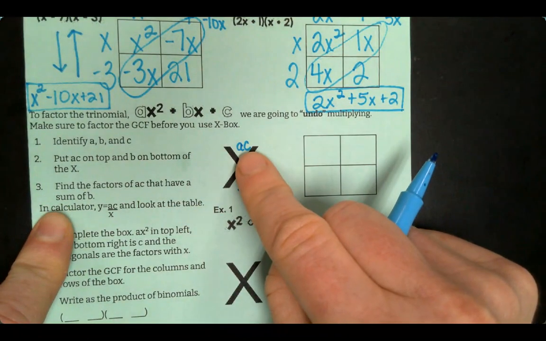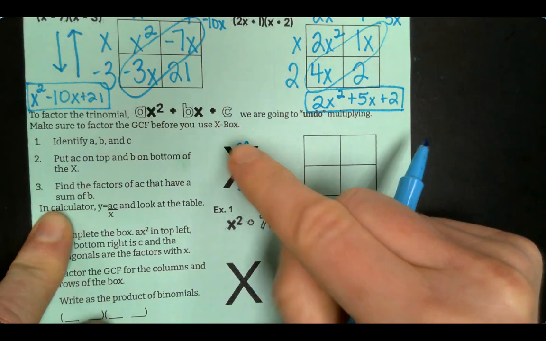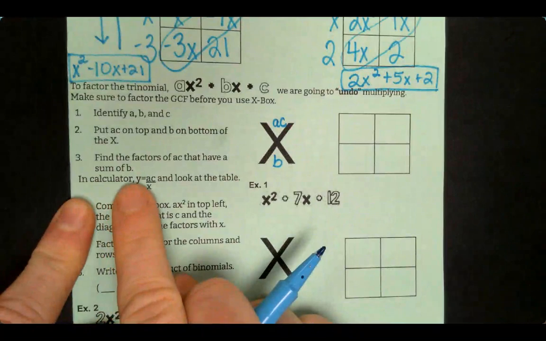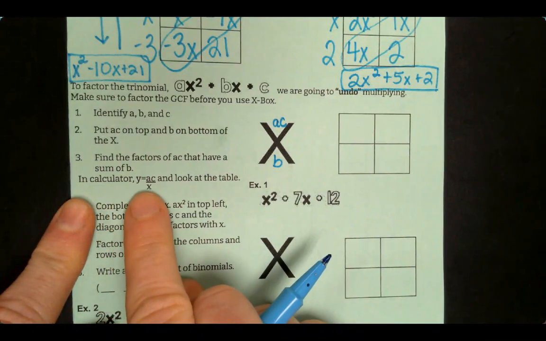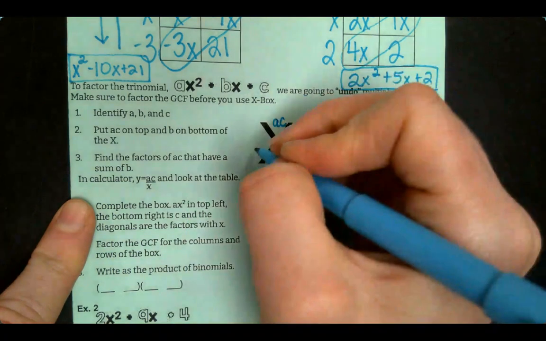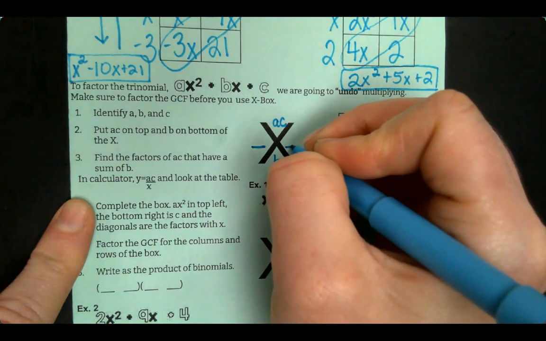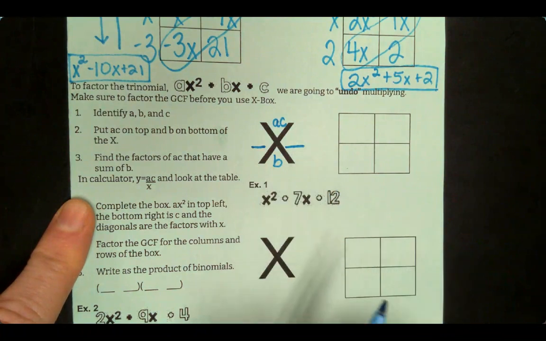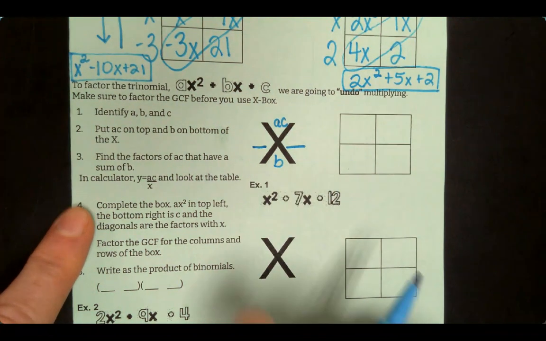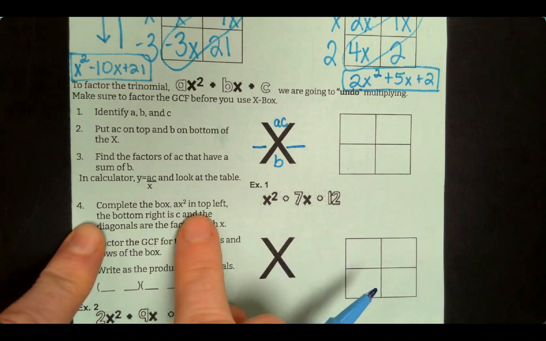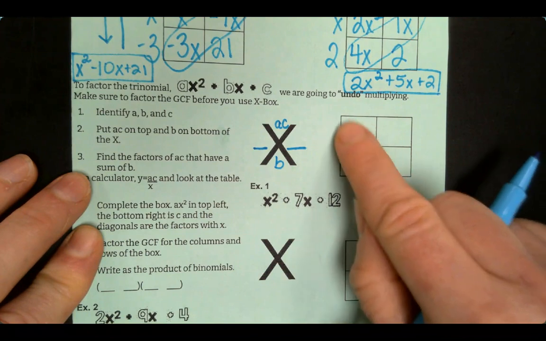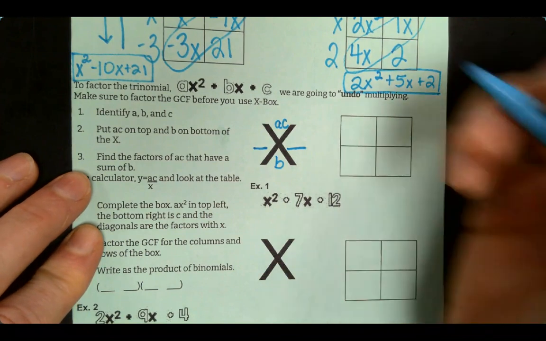Find the factors of AC that have a sum of B. So factors of AC, just like we did for X games, with a sum of B. In the calculator, use y equals AC over x and look at the table. You're going to come up with your magic numbers here. So go ahead and put two little blanks there for your magic numbers. Complete the box. So this box, what goes here is the first term, the ax squared.